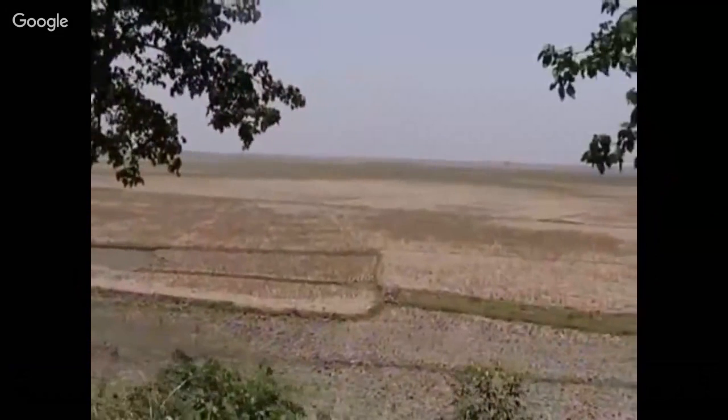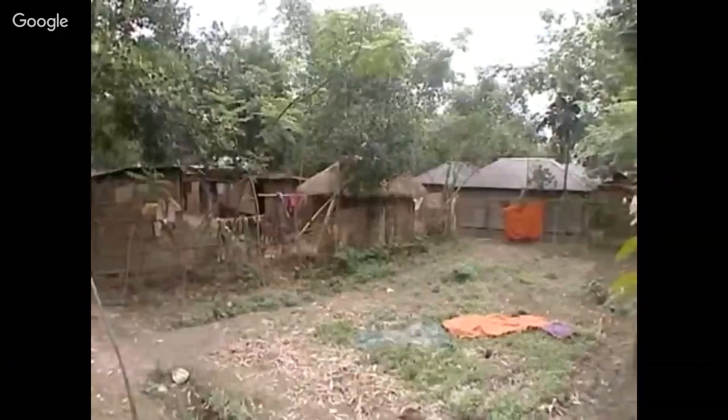In the northeastern districts of Rangpur and Nilphamari, the summer months mark the onset of Monga, a grueling season of hunger and unemployment.